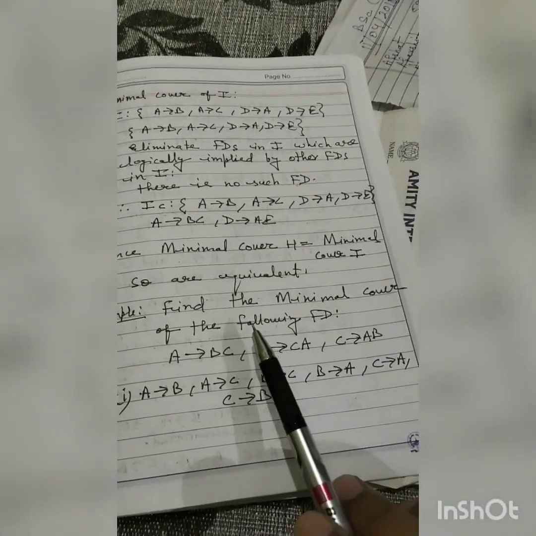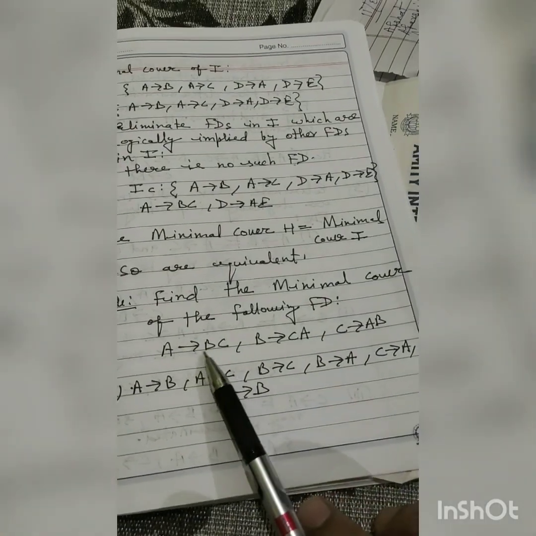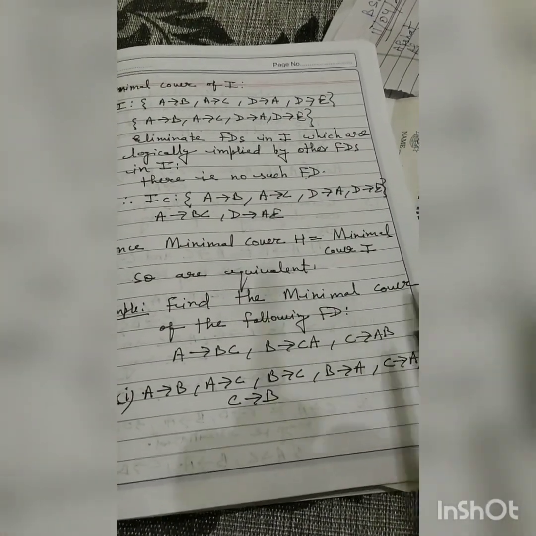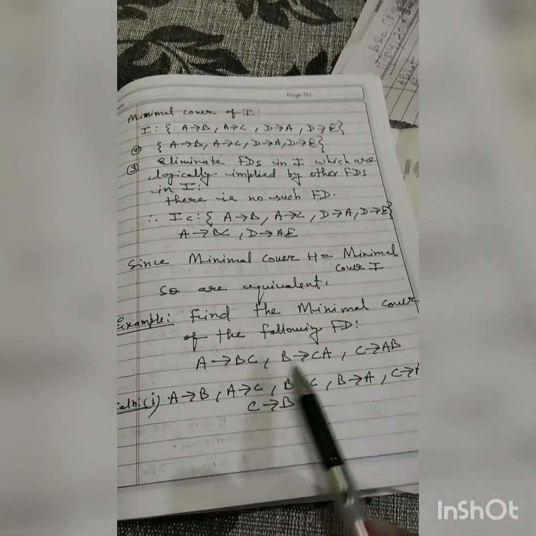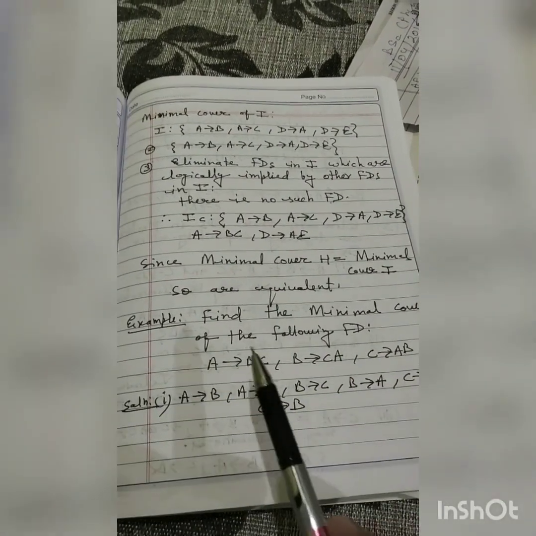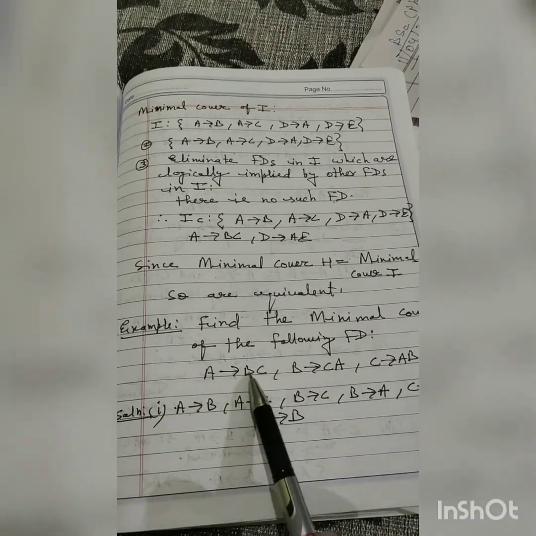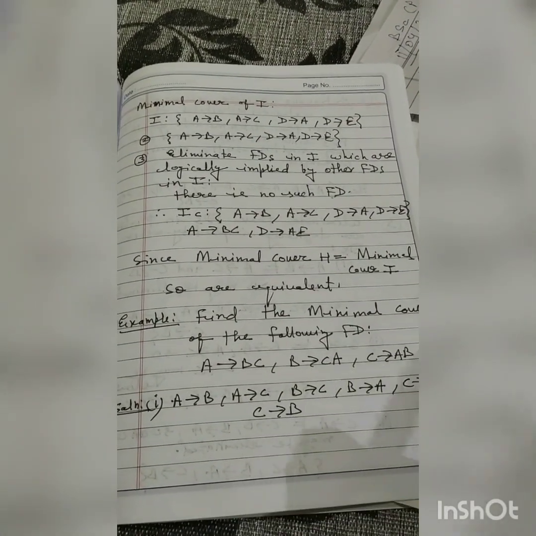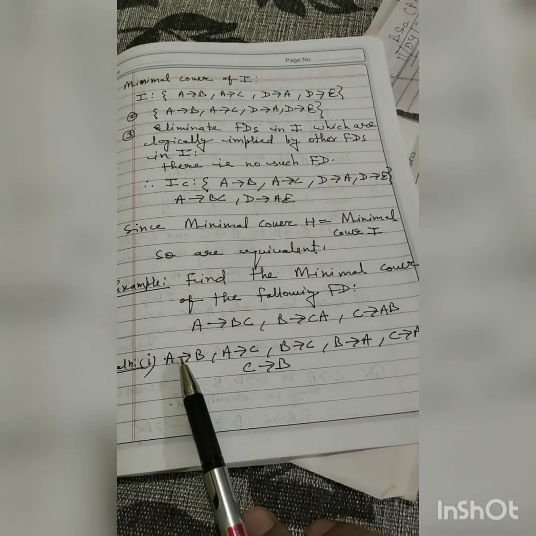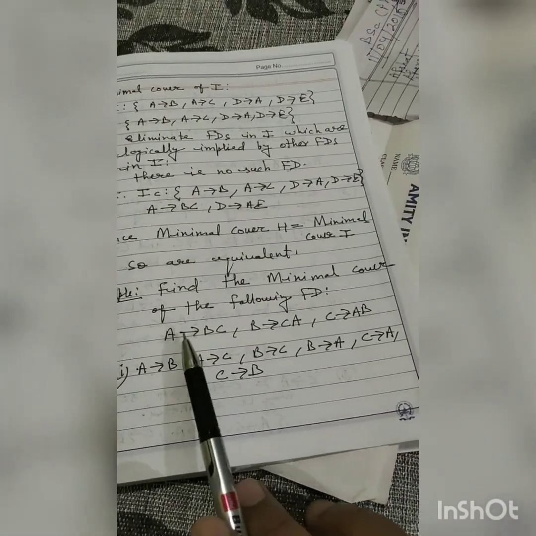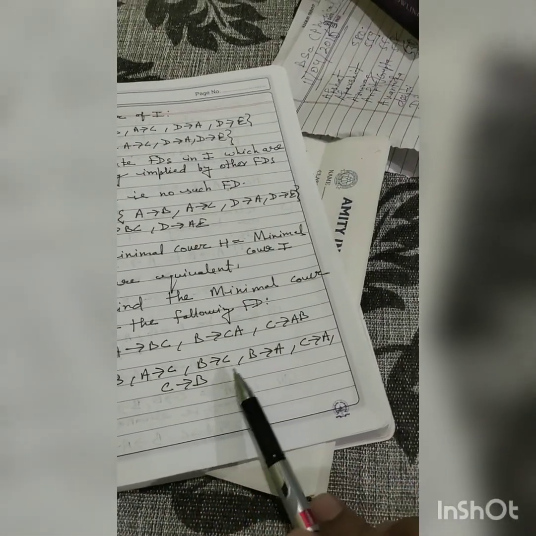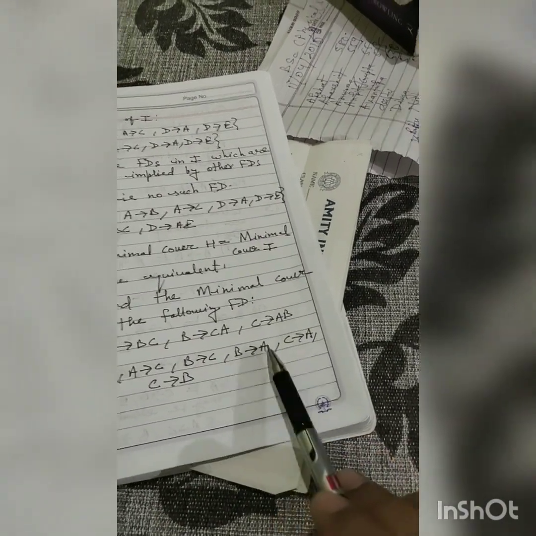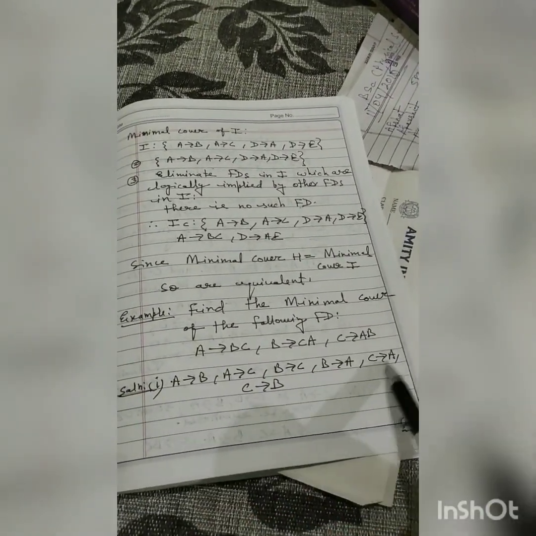Find the minimal cover of the following FDs: A to BC, B to CA and C to AB. So what are the rules? The first thing you have to do is convert it into the canonical form, meaning the right hand side of every FD will have a single attribute. So we have converted it: A to B, A to C, then by using the decomposition law, B to C and B to A, then C to A and C to B. Now all the attributes are in canonical form. First thing we have done.